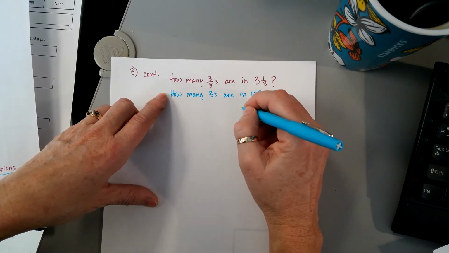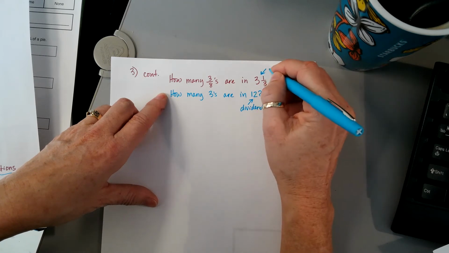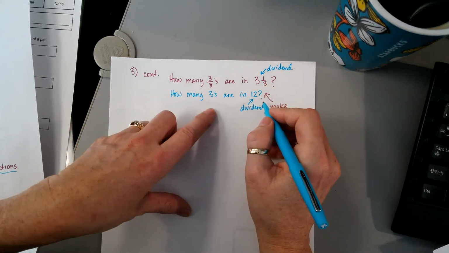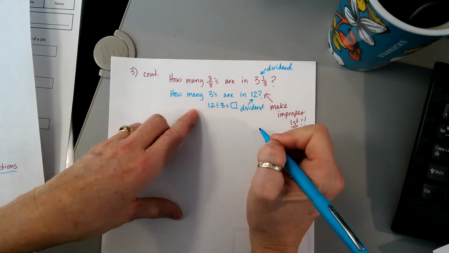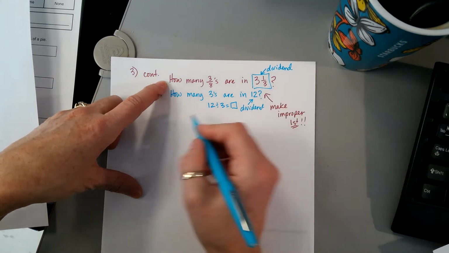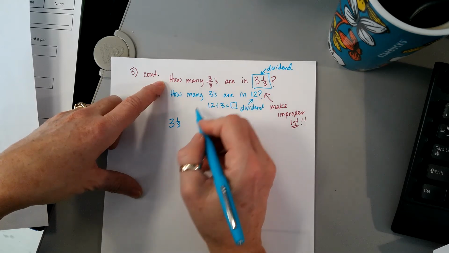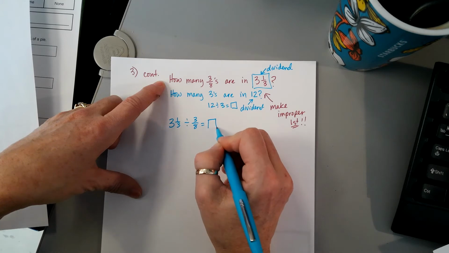Well, 12 is the dividend. So this would be 12 divided by 3 equals empty box. So we use that same pattern when we have fractions. That's my dividend. So this is 3 1/3 divided by 3/8 equals empty box.